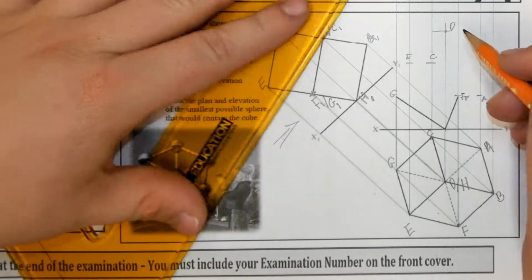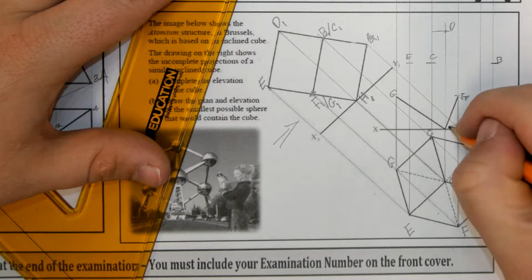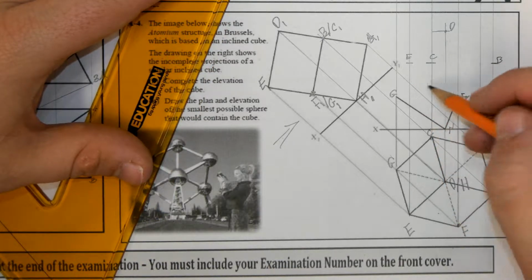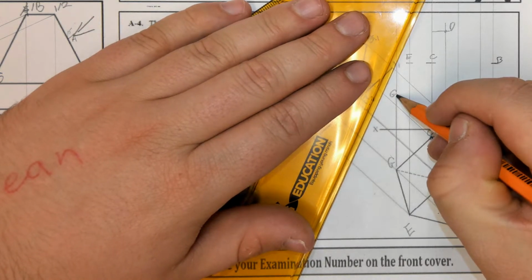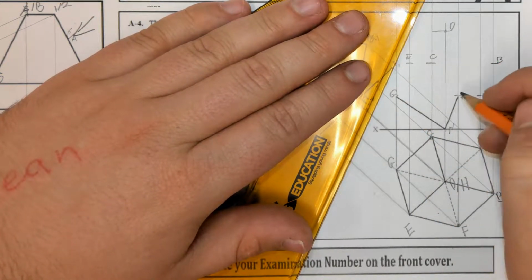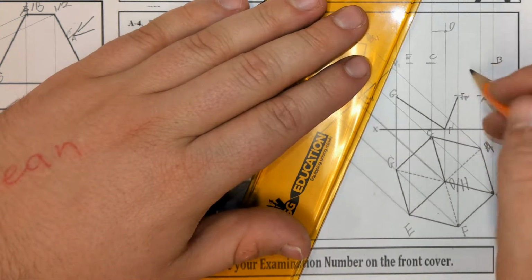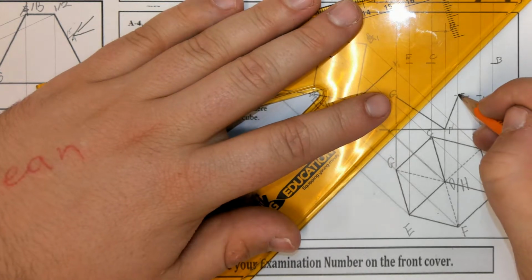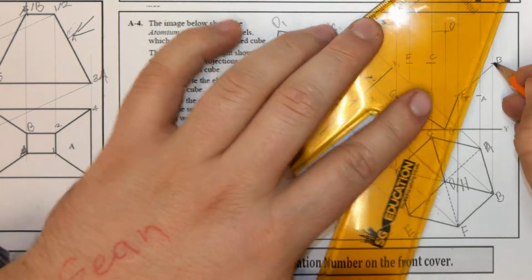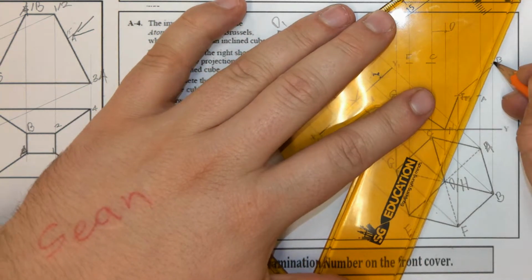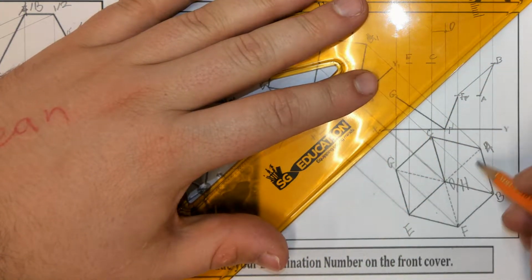We'll start off with F. F joins to H and H joins to G. Now, G is going to join to E. So I've joined, and F is going to join to B, so on and so forth. F to B, B to A. H to A.